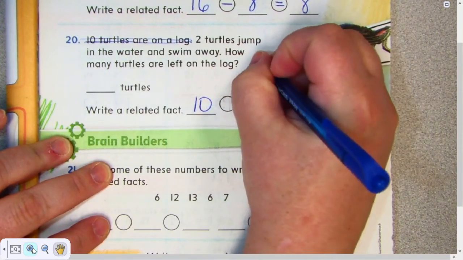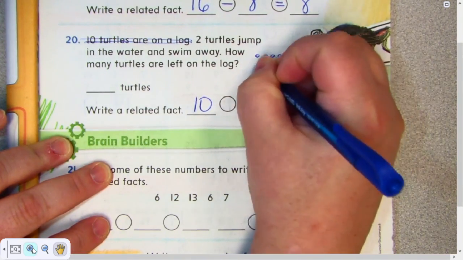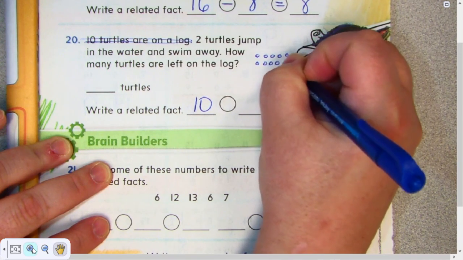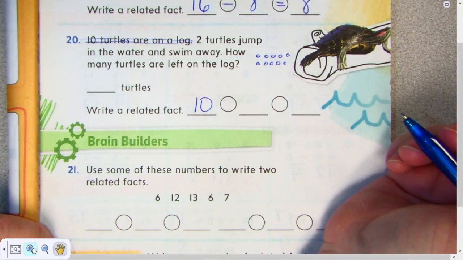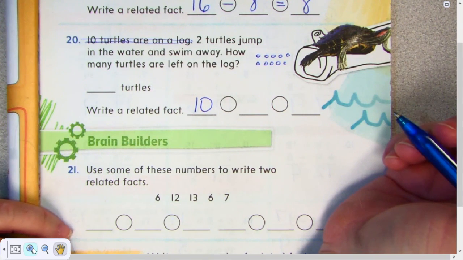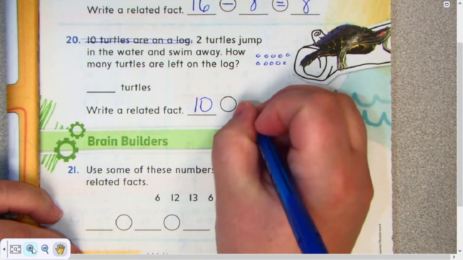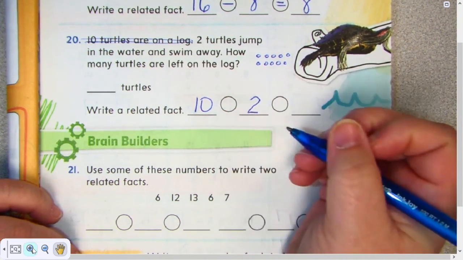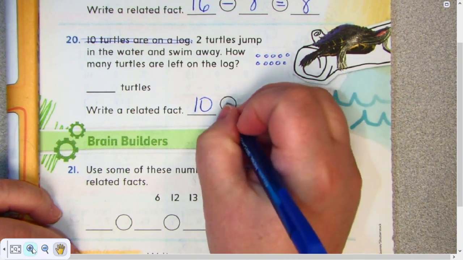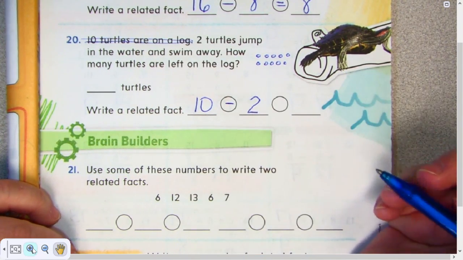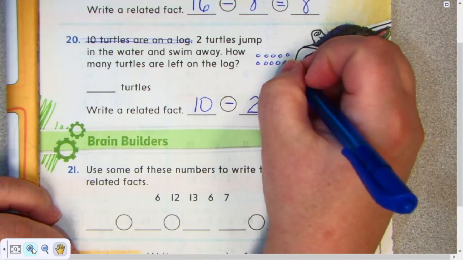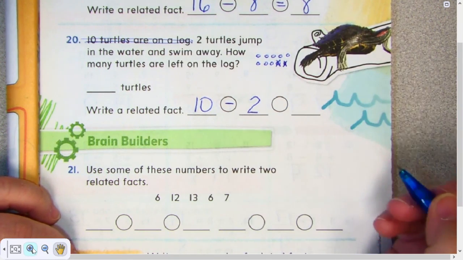And if we want to, we can go ahead and draw our picture of 10 turtles. So there's my 5 plus 5. That made my 10. 2 turtles jump into the water and swim away. If you jump into the water and swim away, are you there anymore? No. So this is subtraction. So if I have 10 and I take 2 away, that gave me what?